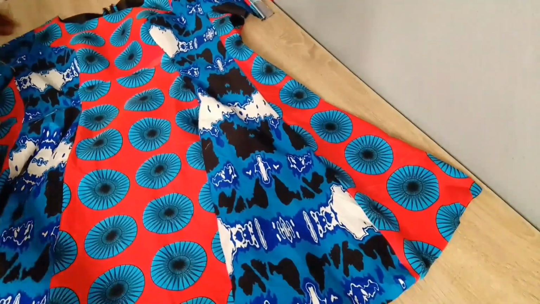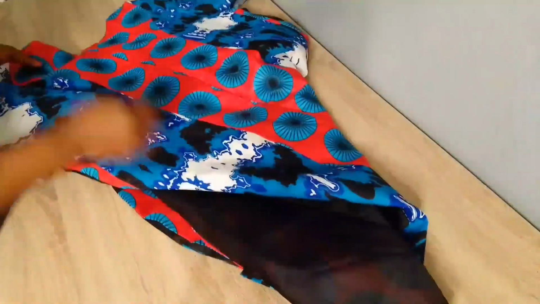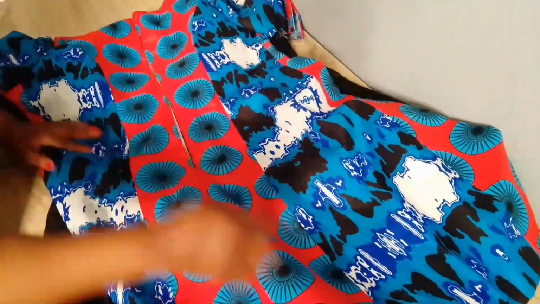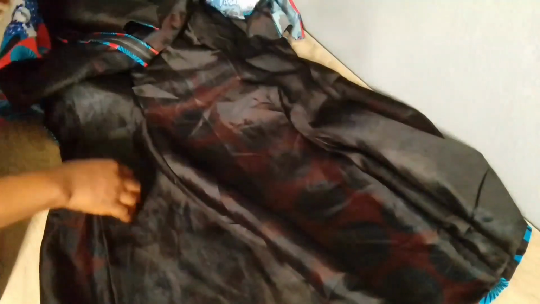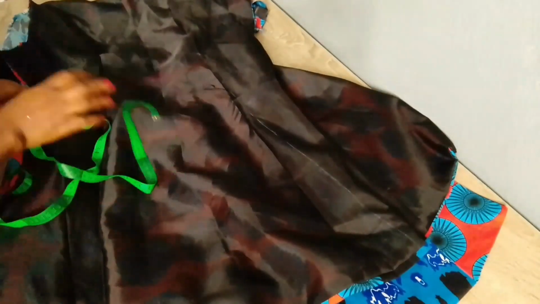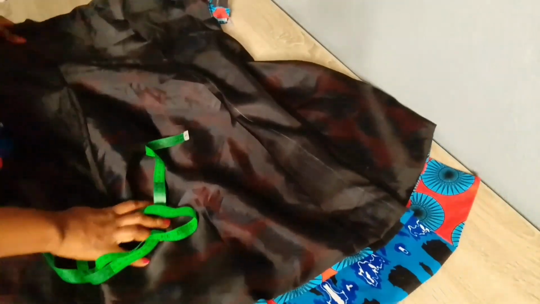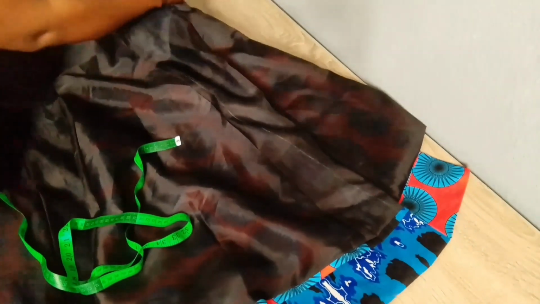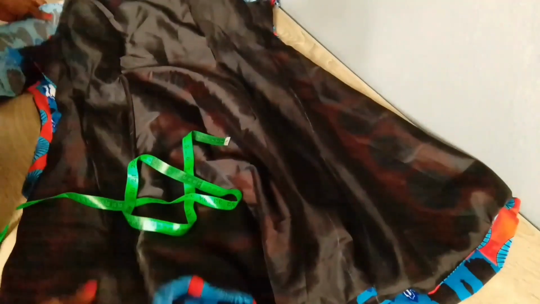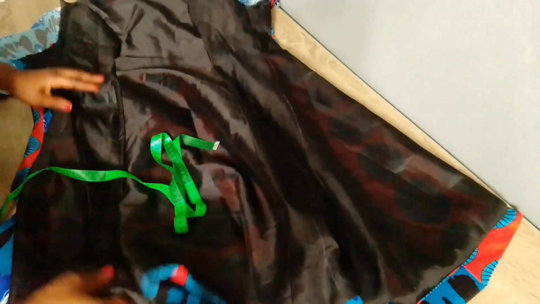I've joined the shoulder, like I said, lining to lining, main fabric to main fabric, and then I placed my sleeve. Okay, I usually like to place my sleeve before closing up the side. Okay, so I'll go ahead and place it this way, right sides facing each other. Okay, ensure that you align your dress properly. Okay, so take your measurement for your armhole, measurement for the bust, measurement for the waist, and then go ahead and close it up. Okay, you can secure it first with a pin. That's what I did, and then we're good to go.